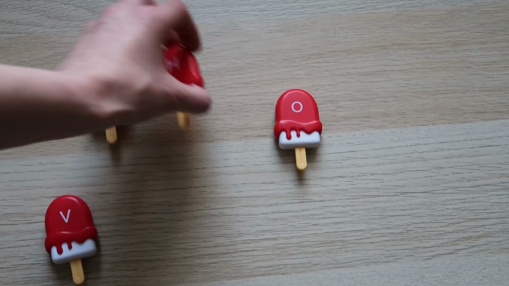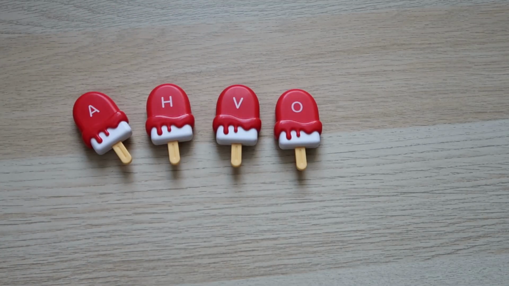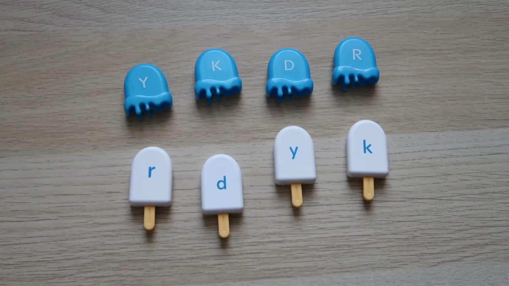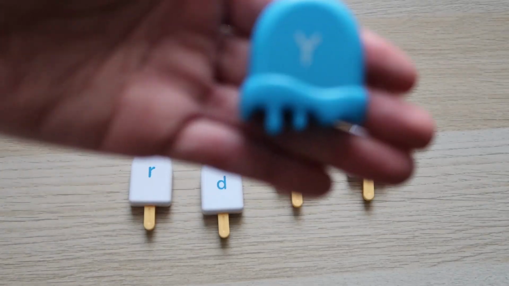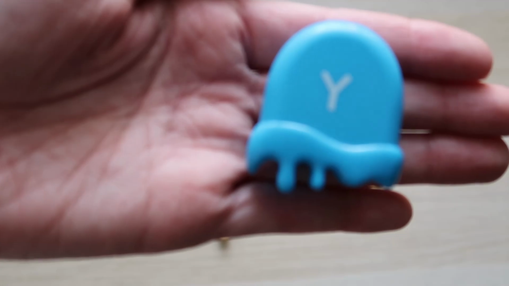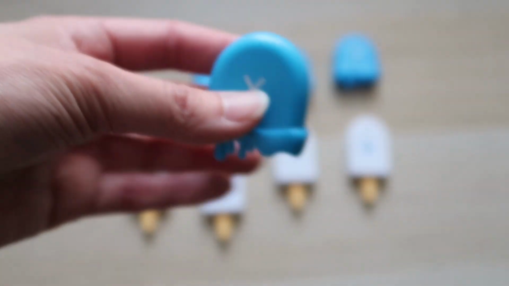Perfect. Now we have all our red ice cream bars all done. Okay friends, now we are moving to blue. Let's start with the first uppercase letter here that we have. This is the uppercase Y. We need to find the lowercase y.